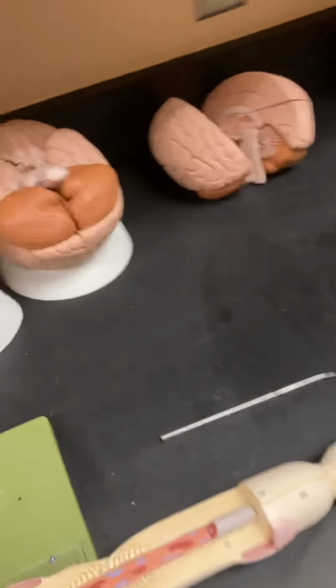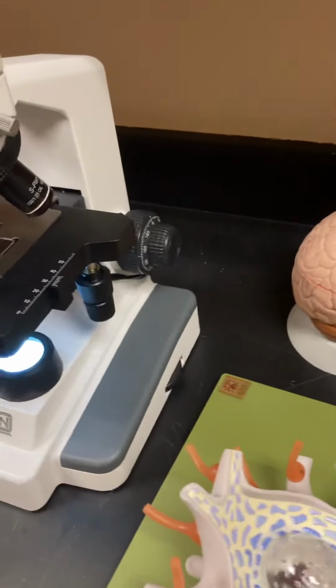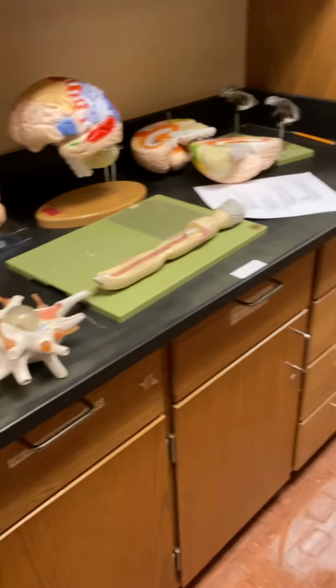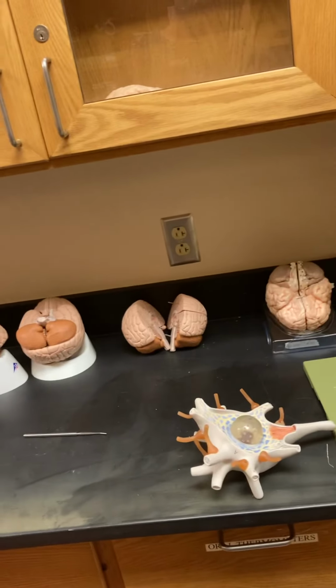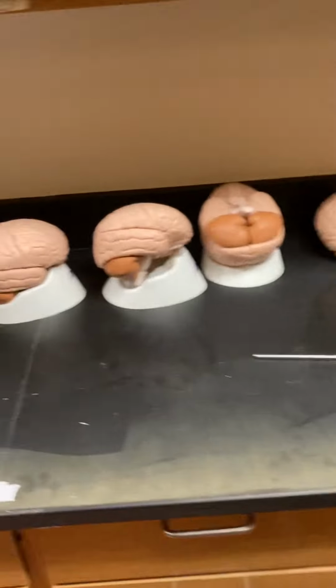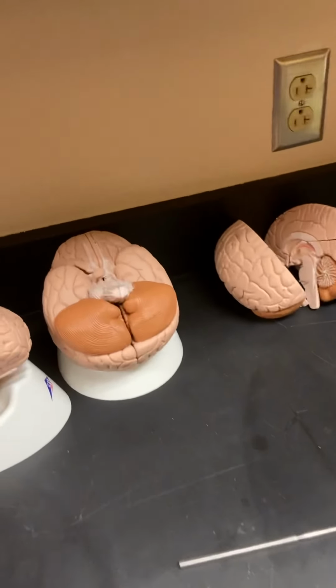All right, I'll get these structures out of the way now. And we will move to the brains. Let's see, we have lots of brains here. So get out your list.